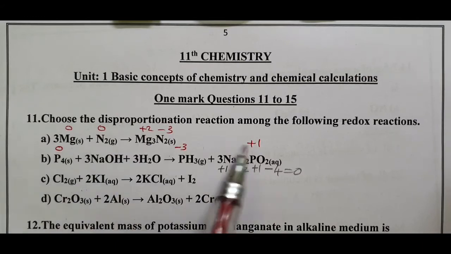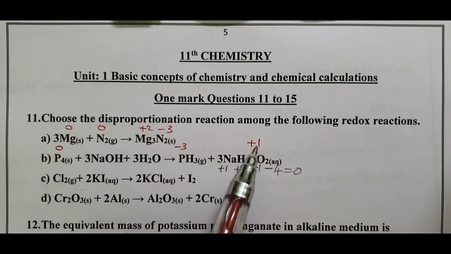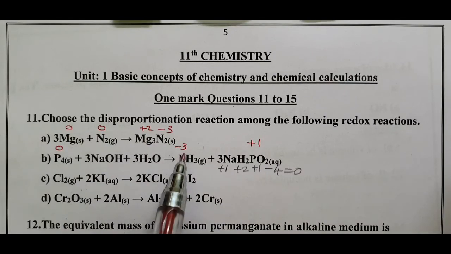When you move from left to right, the phosphorus oxidation state increases from 0 to +1, and decreases from 0 to -3. In this reaction, phosphorus undergoes both oxidation and reduction. Therefore, it is an example of a disproportionation reaction.